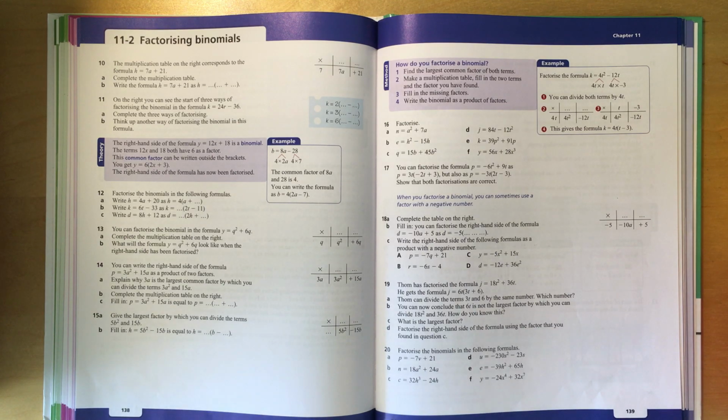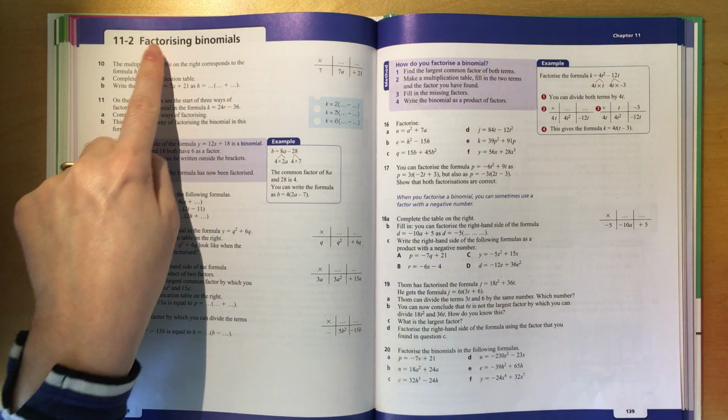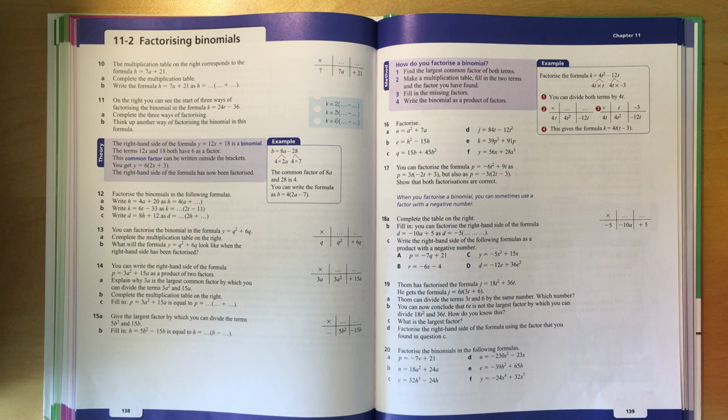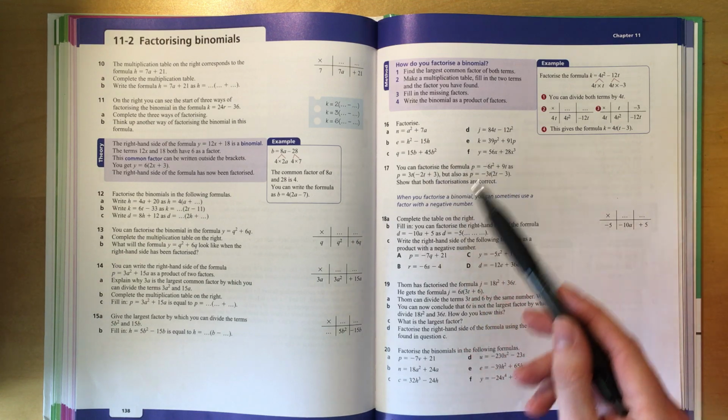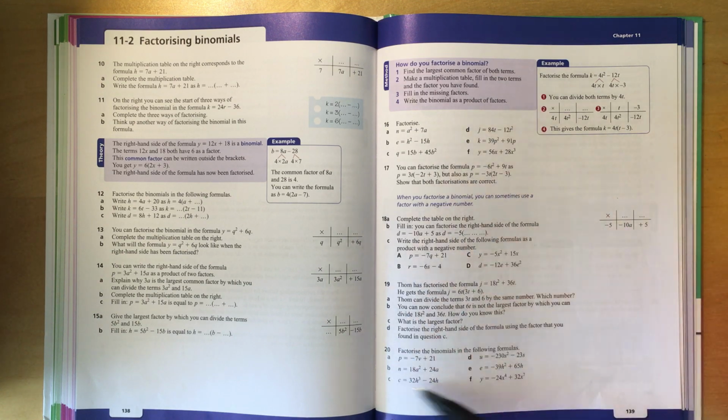In this video I will explain section 11.2, Factorizing binomials. By now we know what factorizing means. It means writing something as a product, as a multiplication. What is a binomial then? Well, a binomial is a formula that has two terms. All of the formulas that you can see on the right hand page have two terms.